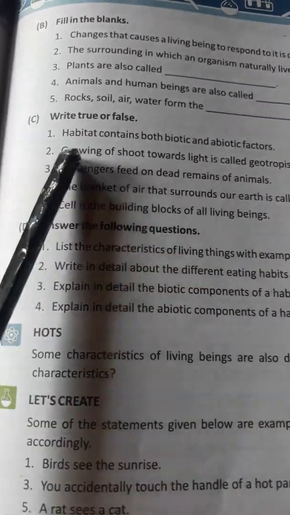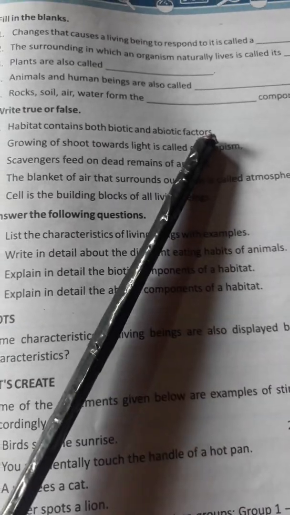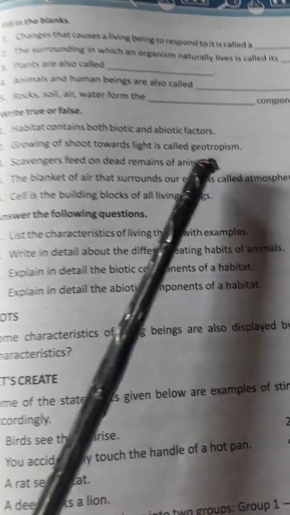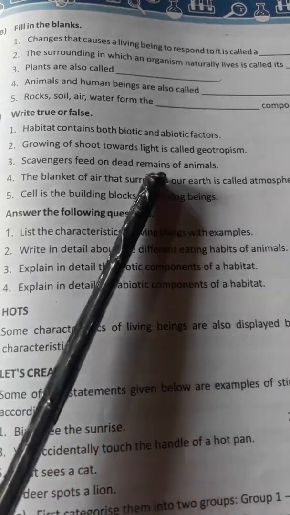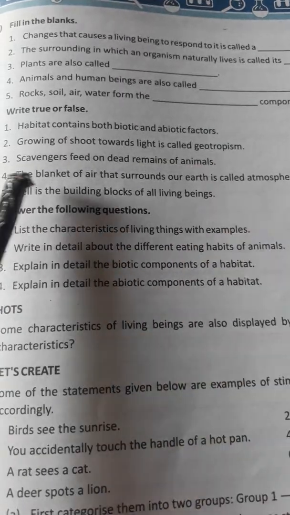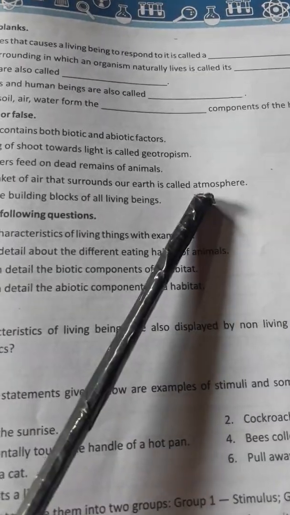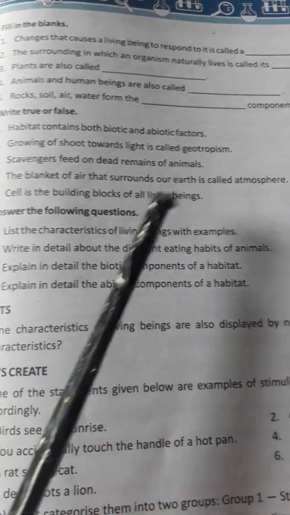Now, true or false? 1, habitat contains both biotic and abiotic factors. That is true. 2, drawing of shoot towards light is called geotropism. False. 3, scavengers feed on dead remains of animals. True. 4, the blanket of air that surrounds our earth is called atmosphere. True. 5, cell is the building block of all living beings. True.